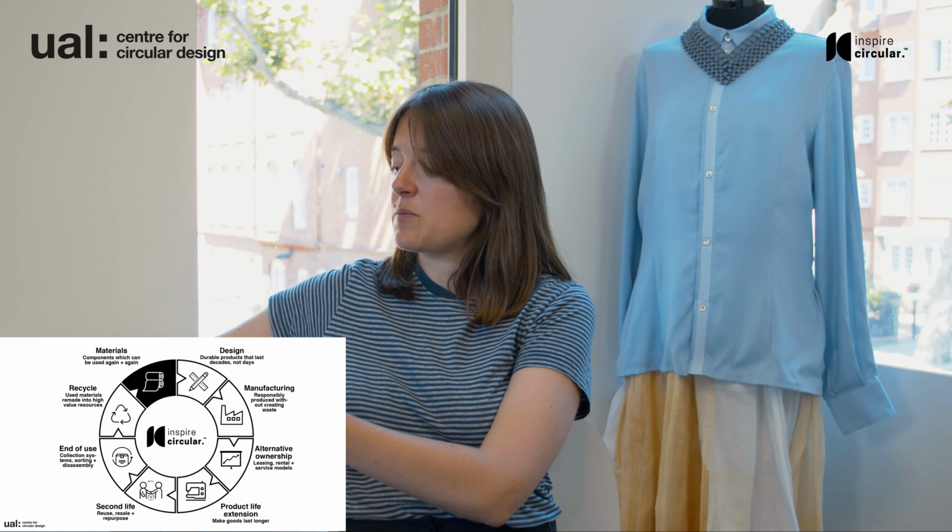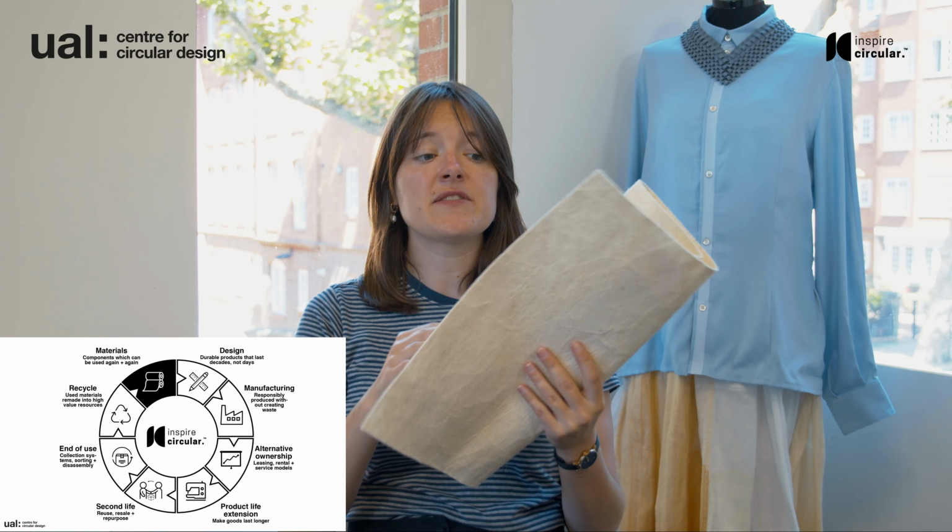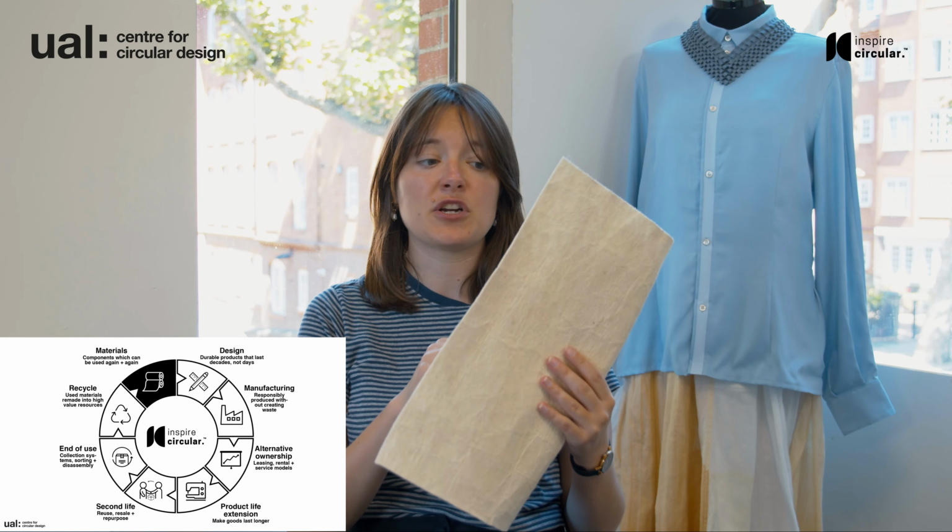But these materials will contain high levels of cellulose, which can, in the right process, be recovered to be made into textiles. So an example of this is this material, which is called Pinatex, which is made from the leaves and stalks of pineapple production.